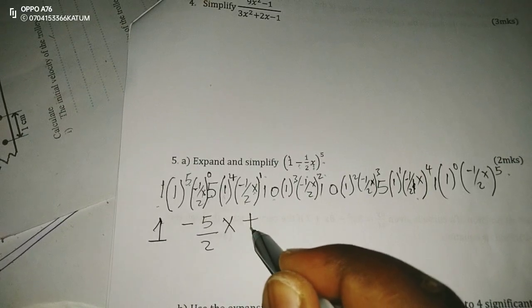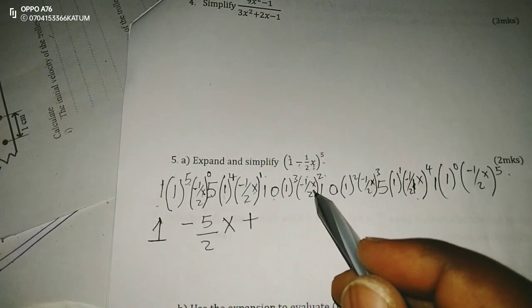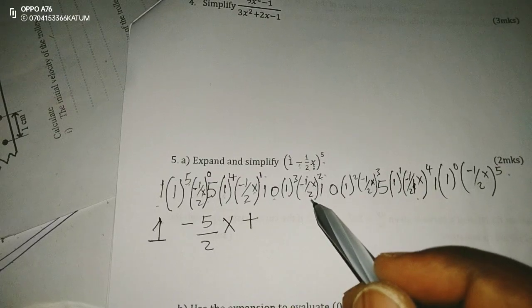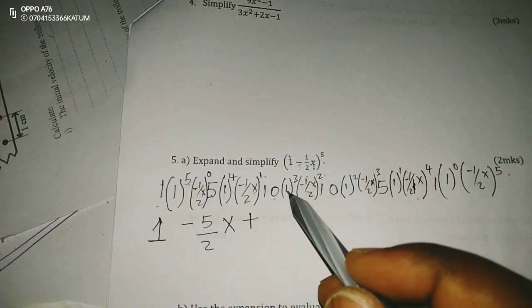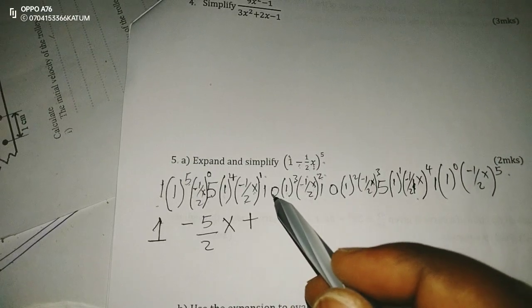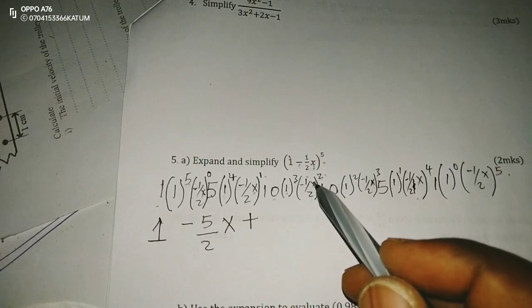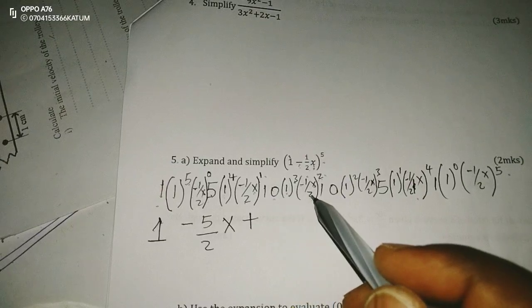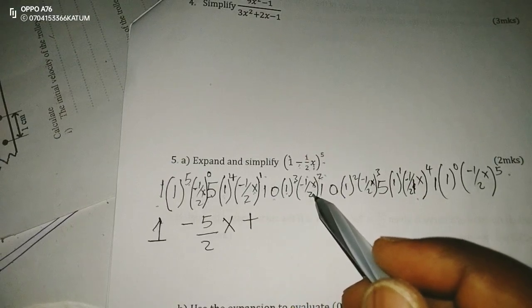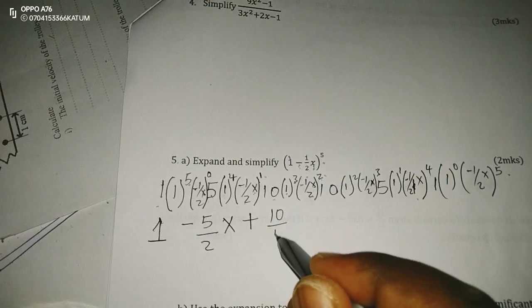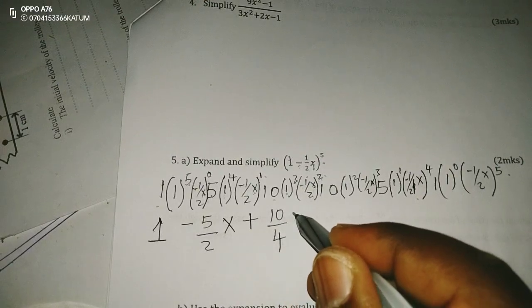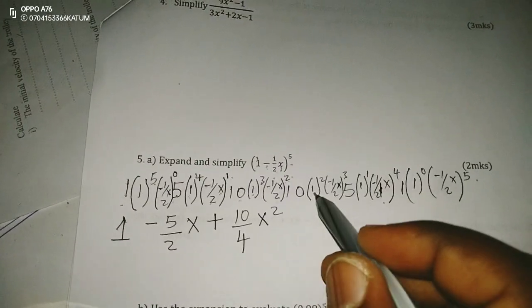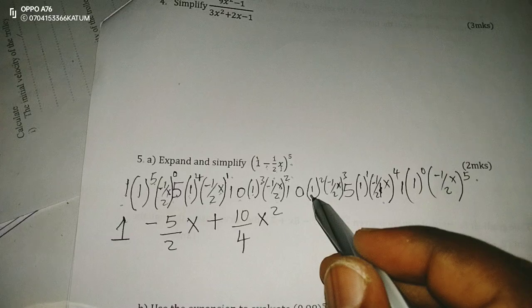The other one will be a plus. Since we have negative half x being squared, the negative disappears, and we'll have 1 over 4 x squared. Therefore, 1 power 3 is 1. So we will have 10 times 1 times 1 over 4 x squared. And this will give us 10 over 4 x squared.